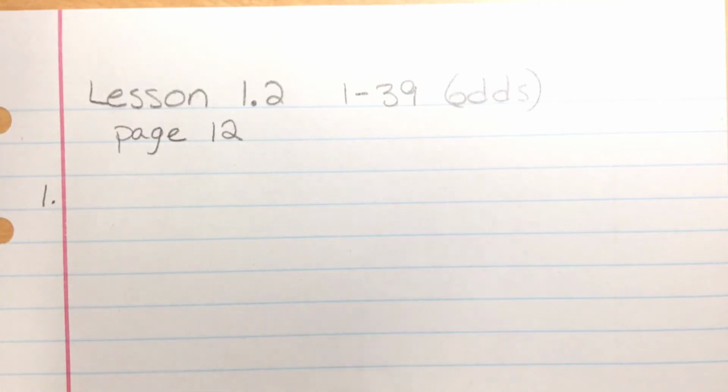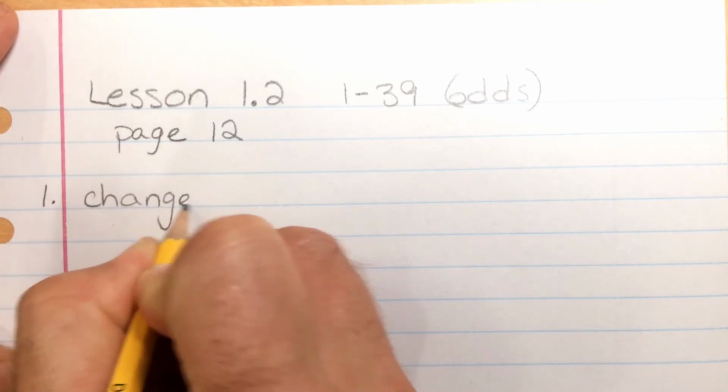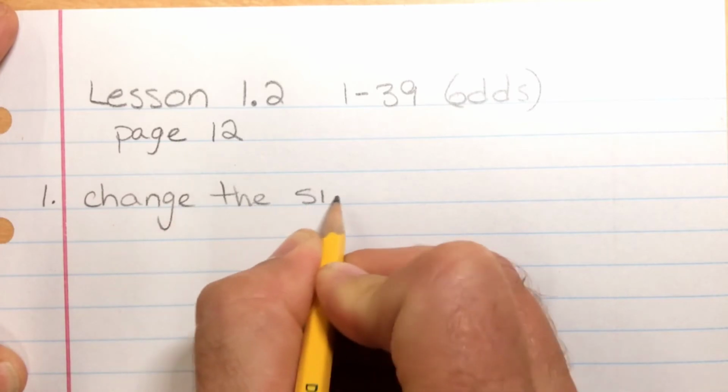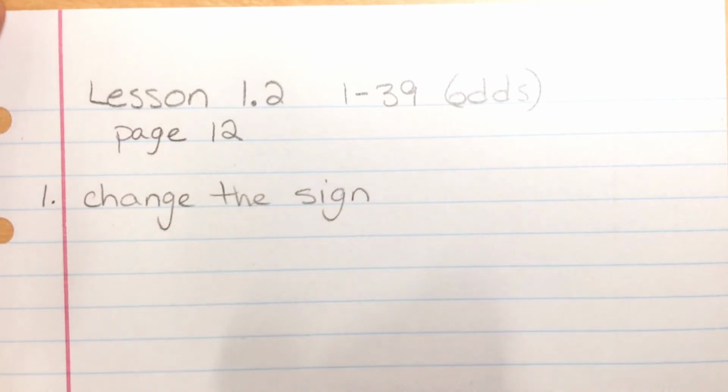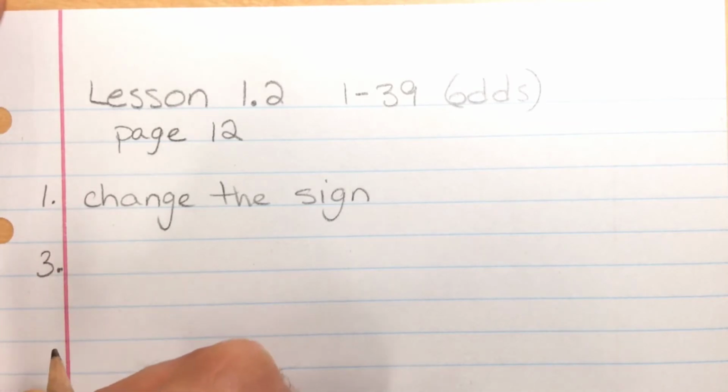Okay, so I like these vocabulary and concept checks because it actually makes you think about what you're doing. Number one, how do you find the additive inverse of an integer? Remember, that's the same as its opposite. So how do you find the opposite of an integer? Change the sign. So, for instance, if it were 3, its additive inverse is negative 3. And if it were negative 7, the additive inverse is 7. Just change the sign.